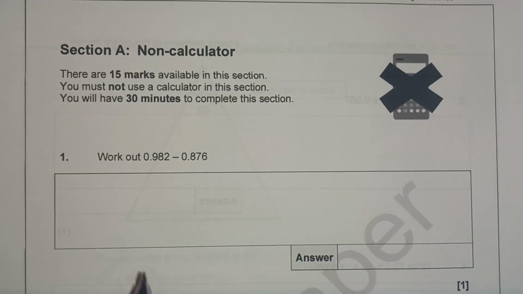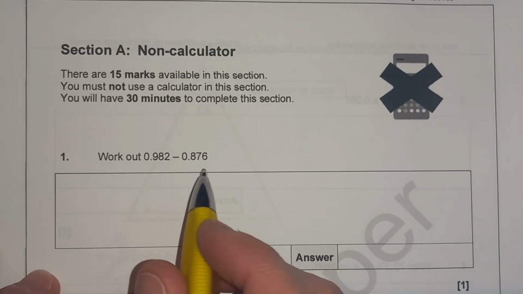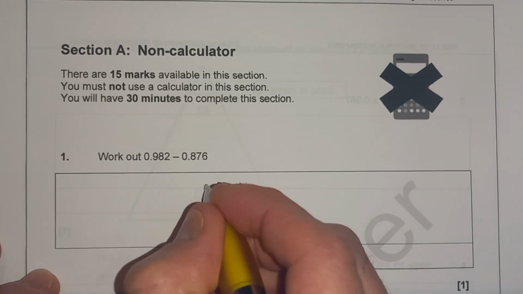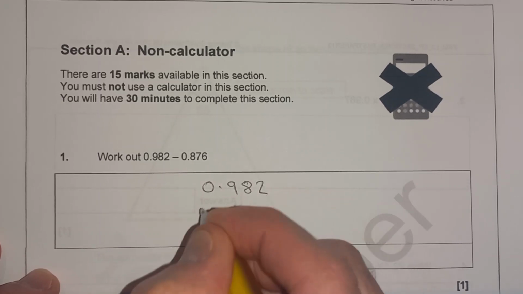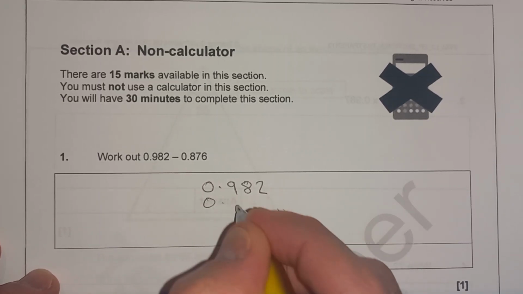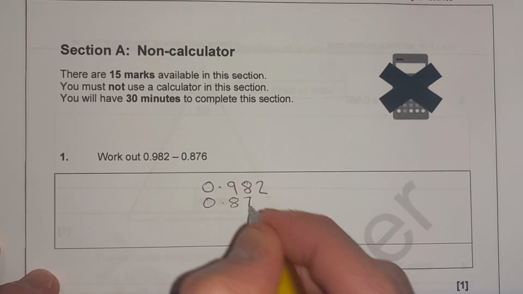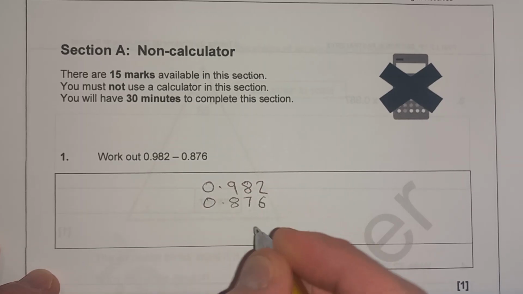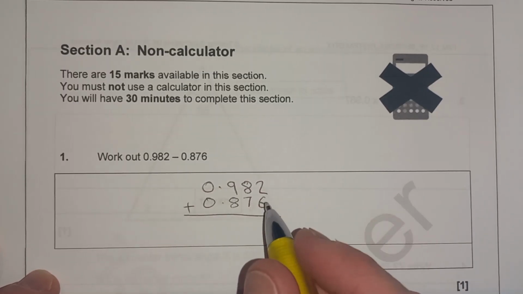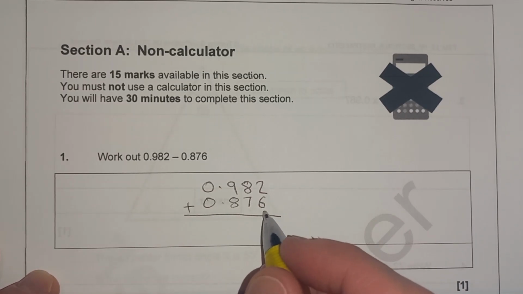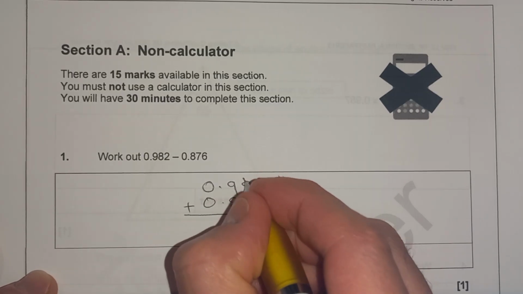Question 1. Work out 0.982 minus 0.876. So let's write it out. Do it as a column, so we line up our units, our tenths, our hundredths, and our thousandths. And we start from the far right. So we want 2 minus 6. Well, we can't take 6 away from 2. So we're going to have to take 1 from the left.